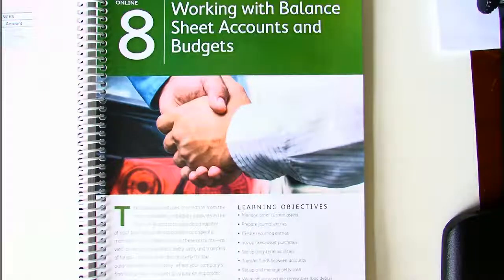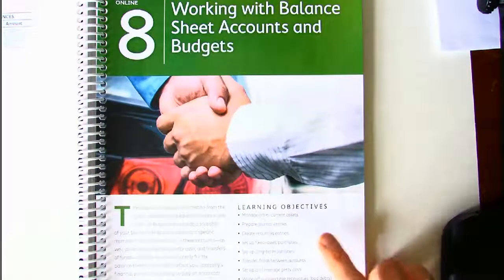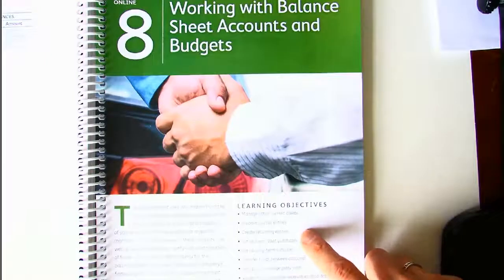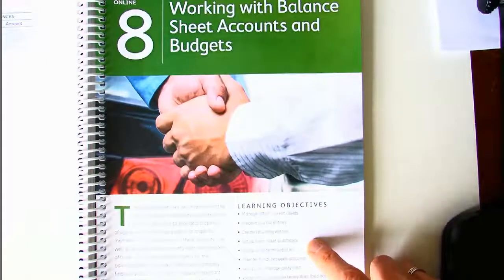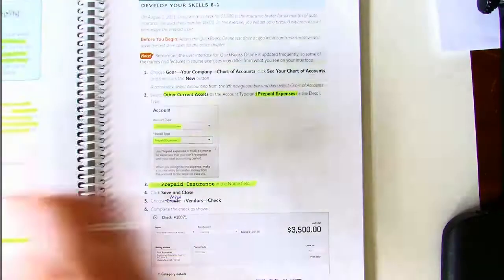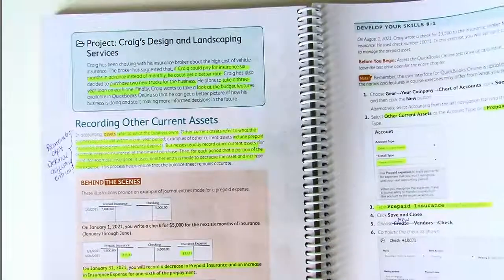This chapter has a lot of miscellaneous issues in it. Managing other current assets, preparing journal entries, creating recurring journal entries, setting up fixed asset purchases, etc. So there's going to be a lot of short miscellaneous topics in it. And I'm going to point out just the highlights. Last time I went a little bit too long and I apologize for that.